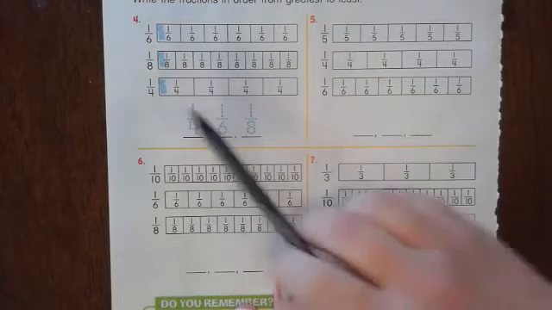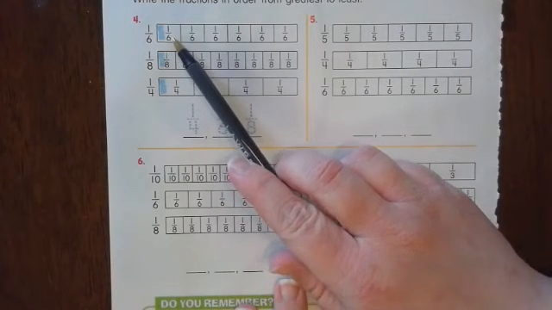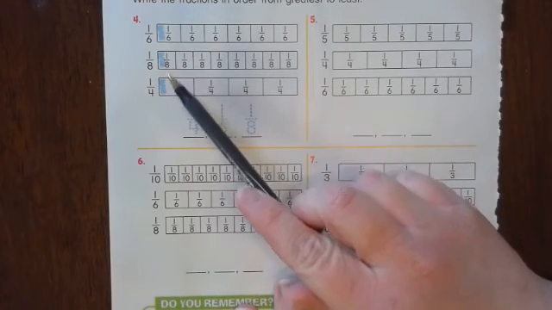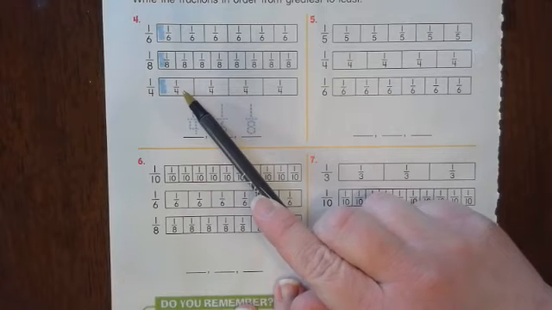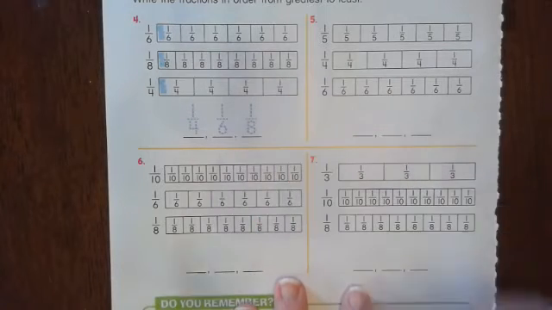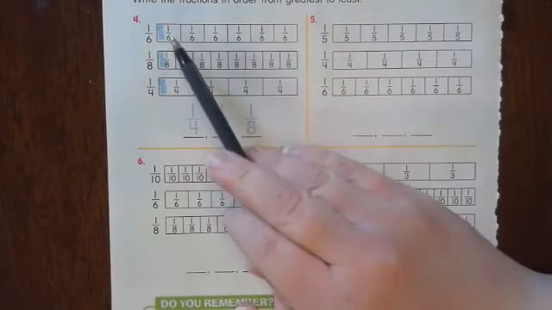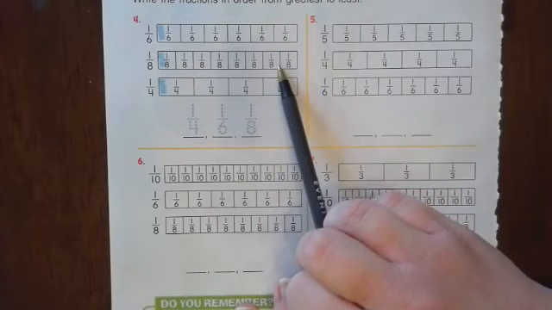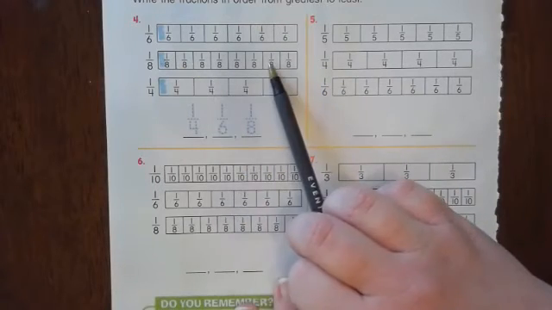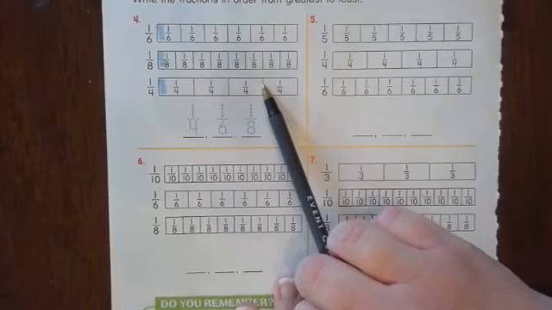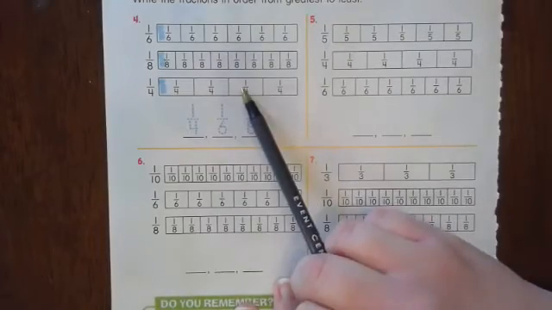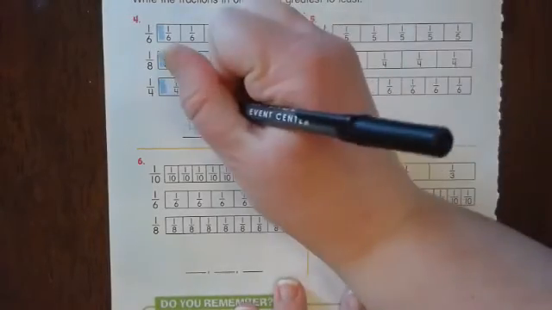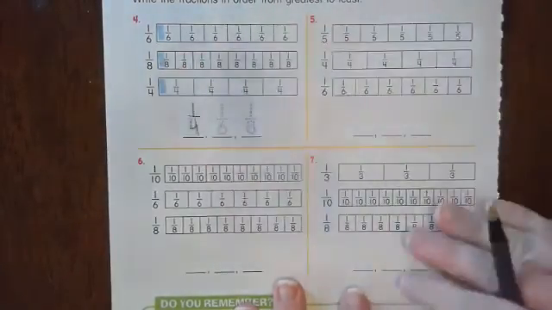So we're coloring 1 out of the 6 pieces, 1 out of the 8 pieces, 1 out of the 4 pieces. So which one of these are you going to get the most candy? If you share it with 5 other friends, if you share it with 7 other friends, or if you share it with 3 other friends. So you're gonna get the most if you're only sharing it with 3 friends. So that's why 1/4 is first.